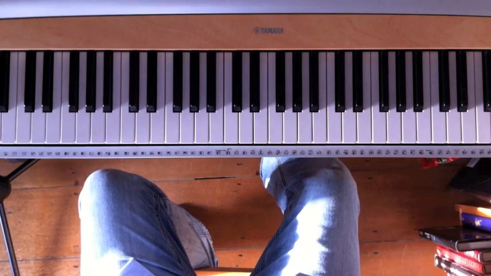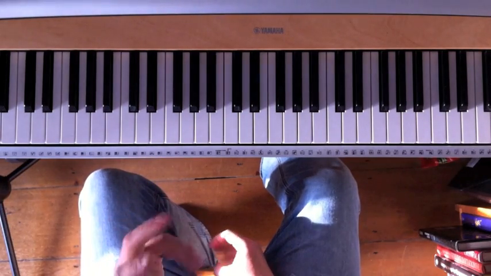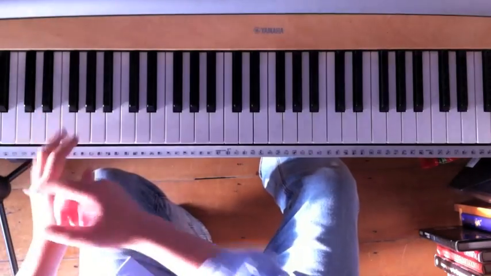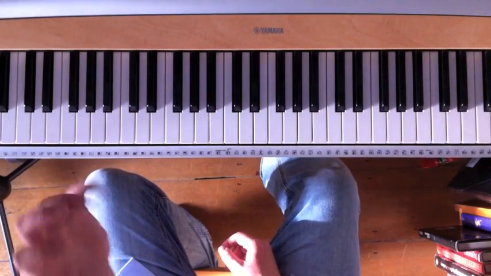Also, it's really good for finger strength and flexibility and so on, because I talk about this all the time, but we're using that little pinky finger a lot.